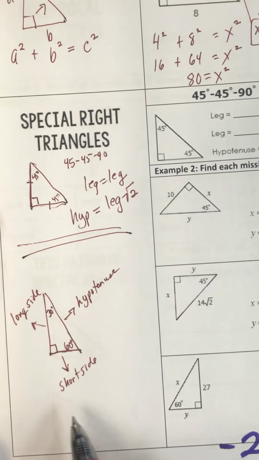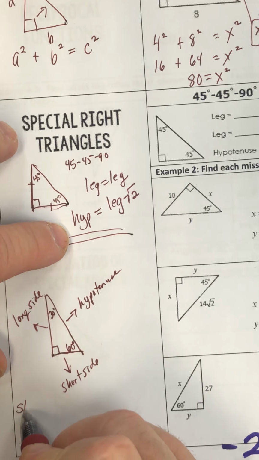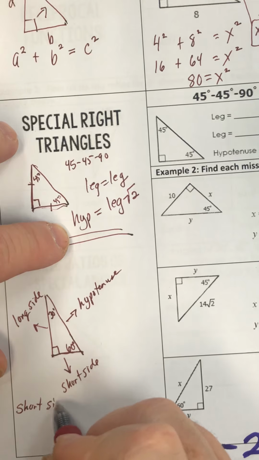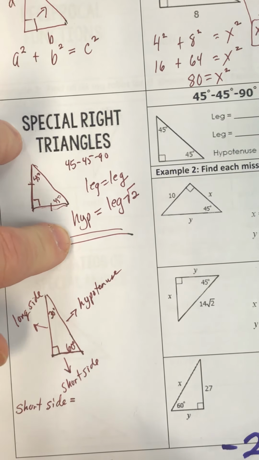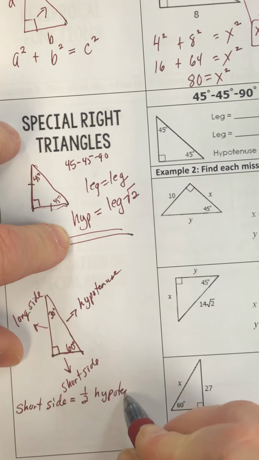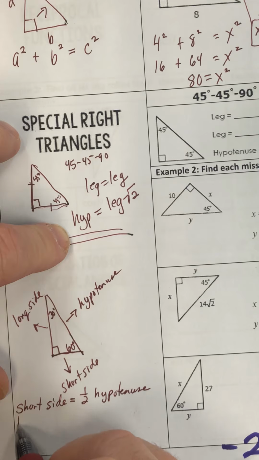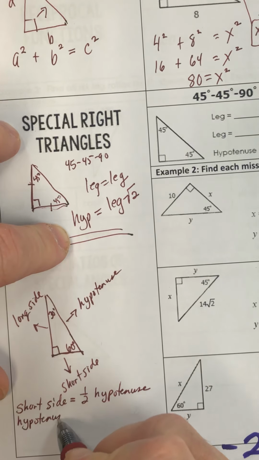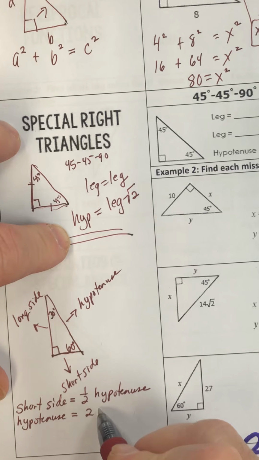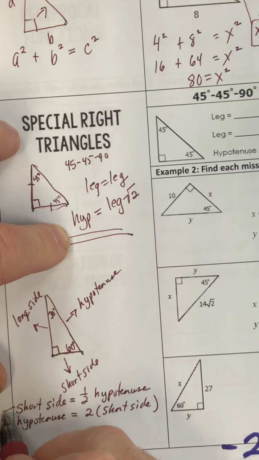And then I have some formulas for these. If you want to find the short leg or the short side, that's always going to be half of the hypotenuse. It's a formula you want right there. And if you want to use that same formula and solve for the hypotenuse, that's going to equal 2 times the short side, or the short leg. Those are the same formula.